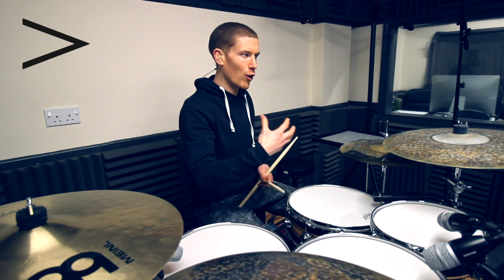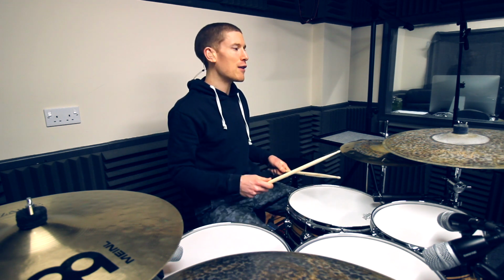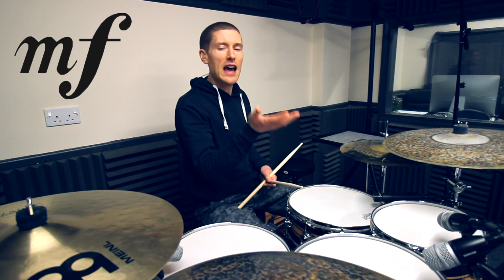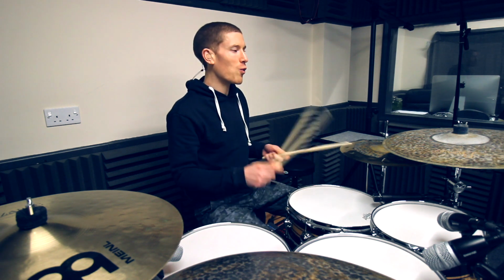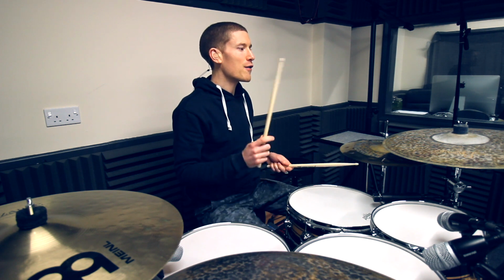And above the flam, you can see we've got an accent, so you need to hit it with more force, more emphasis, so it really stands out. You can play a left flam or right flam there. And beneath the bar you can see it says MF, which is short for mezzo forte, half loud. So we're bringing the energy back up again. For that bar, bar 57, we've got 1, 2, 3, 4.